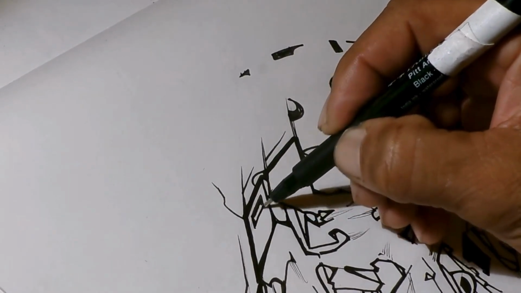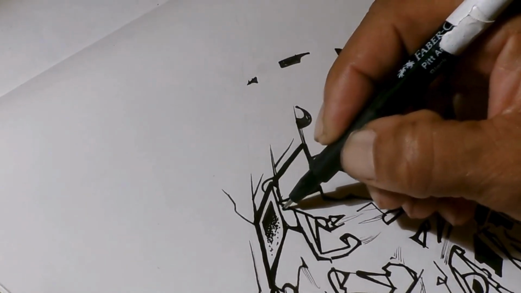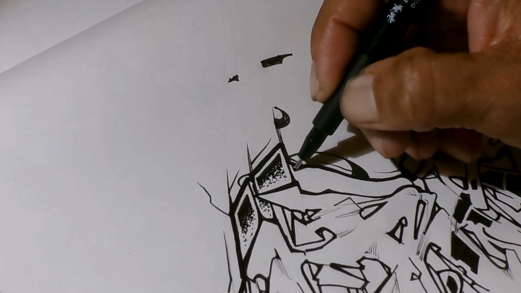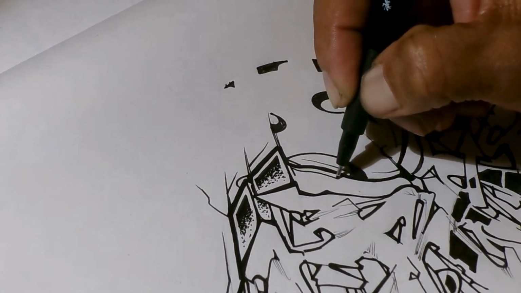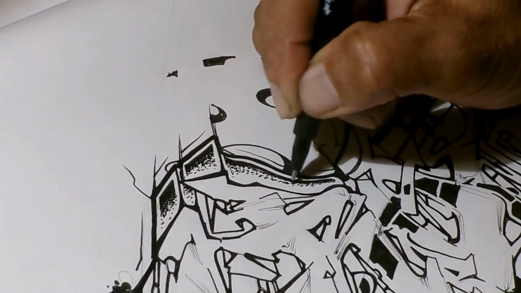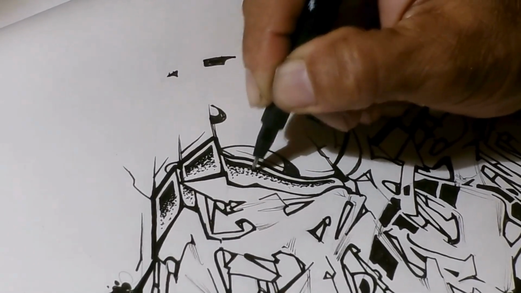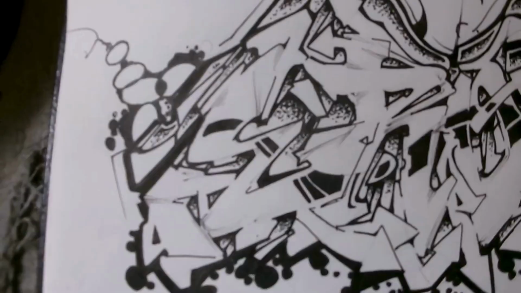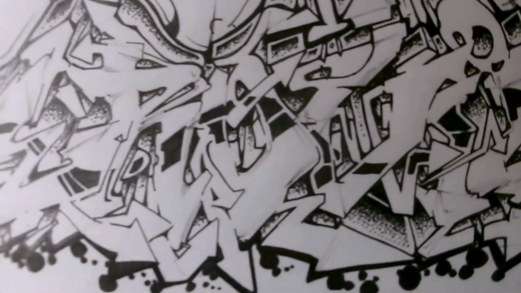When shading with pencil, you gradually press harder to create darker values. But in pen and ink, you use a technique called stippling, which means creating values with dots. The more dots you add, the darker the area becomes. Fewer dots create lighter values. And there you have it, the finished piece.